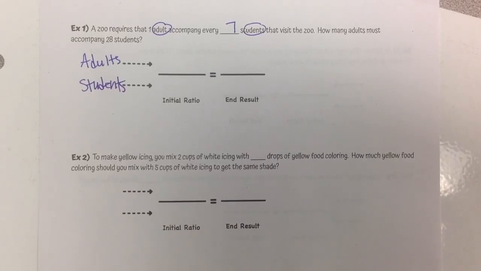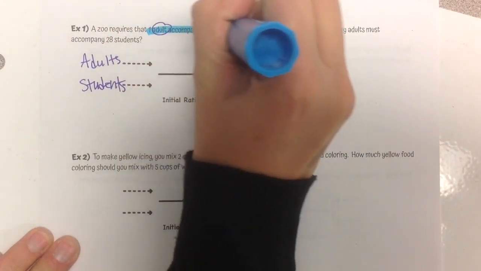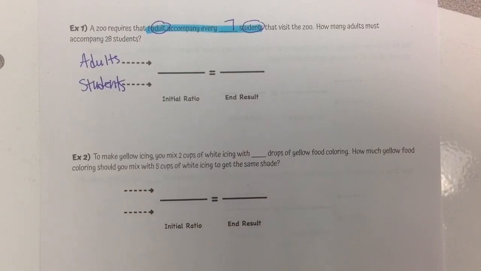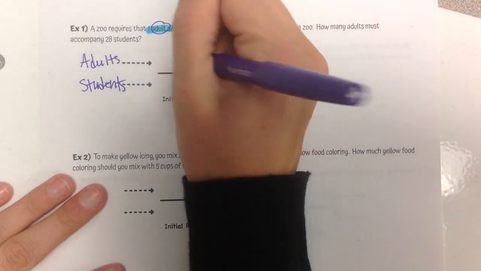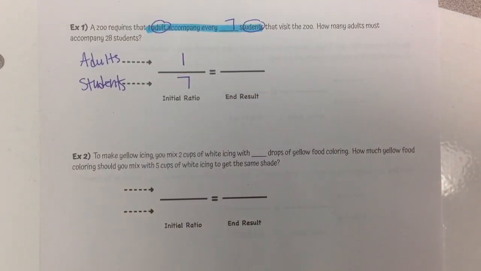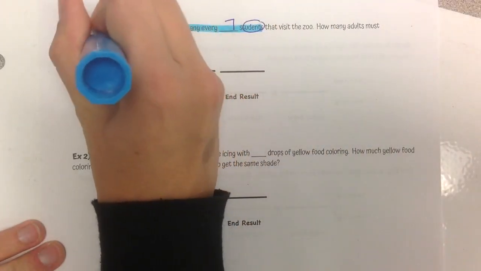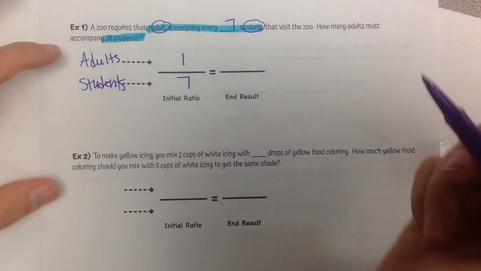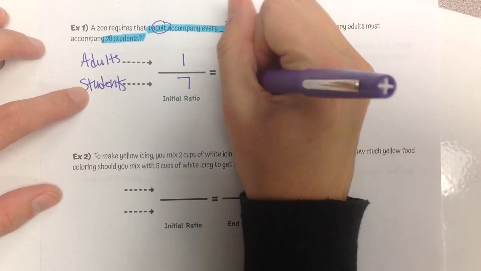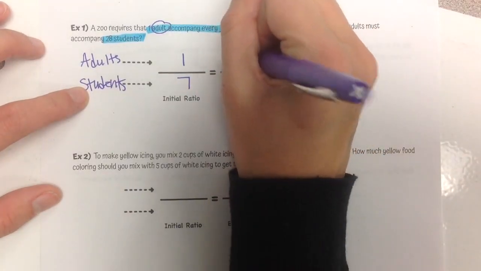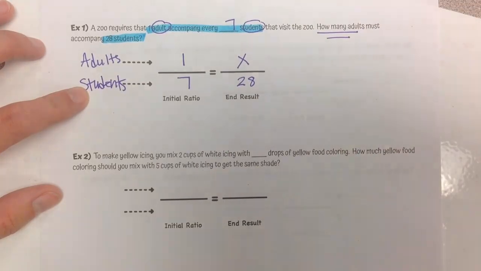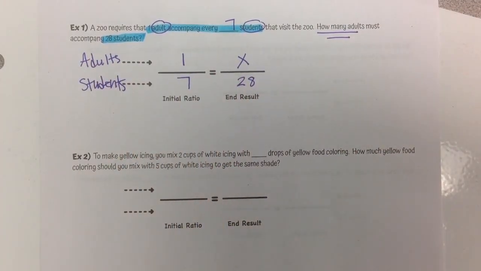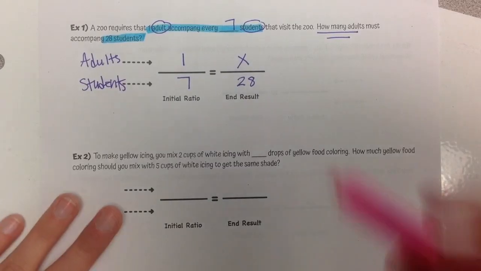So initially, if I look at this, it says that we have one adult for every 7 students. So that's the first time that it's comparing adults to students. So that's my initial ratio, one adult to 7 students. Then I have to think of what the other number that's given is talking about. So if I look, I see 28, so that's my third number in there, and it's talking about students. So we put students on the bottom, so the 28 needs to stay on the bottom with students, which means we are solving for the adults. And if you look at the question, it says how many adults, so that's our unknown. Now we've got a proportion that we can solve.